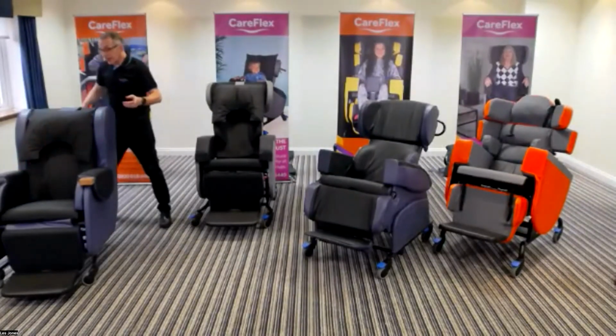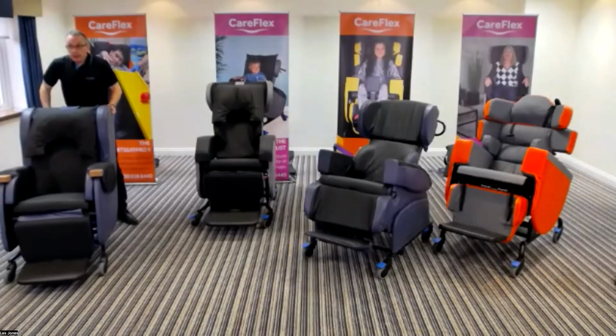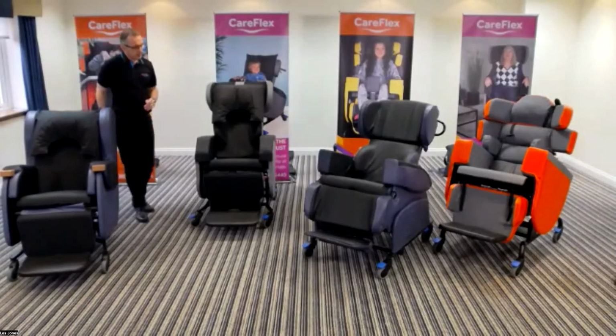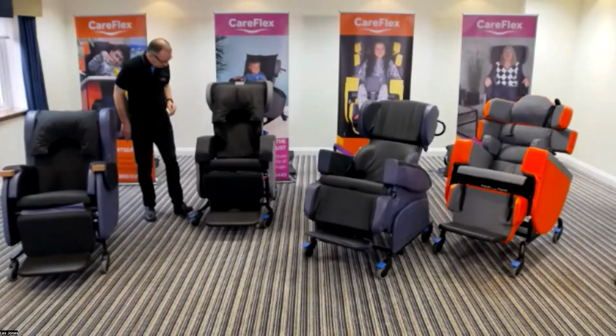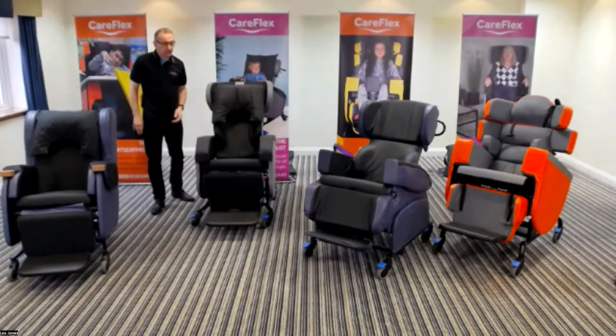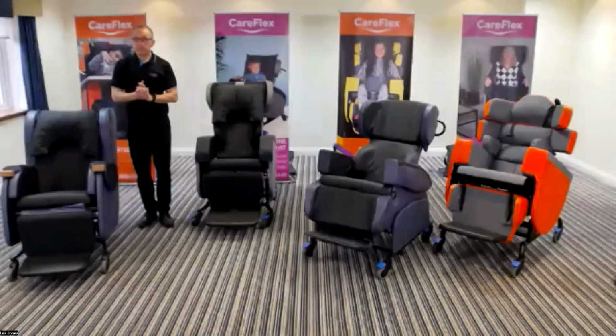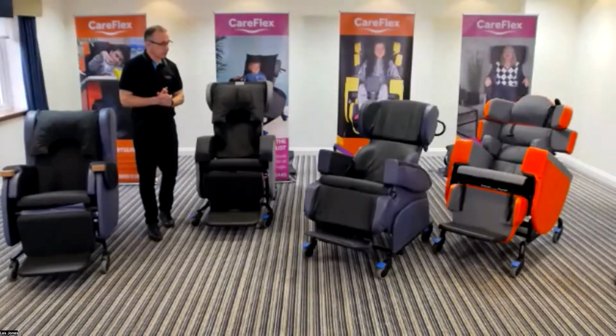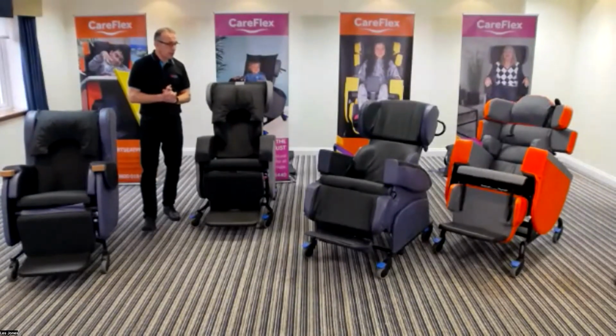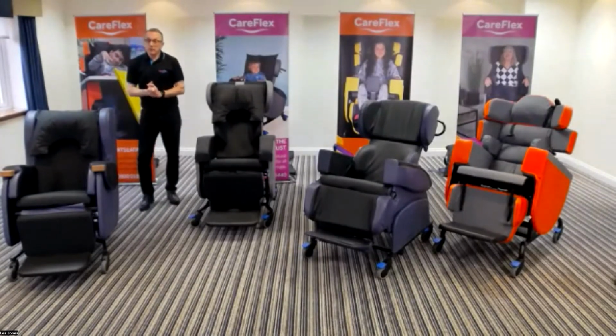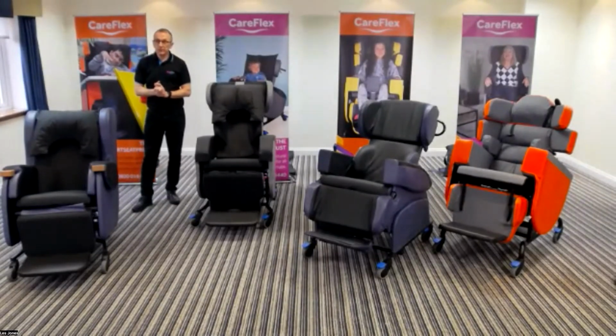Yeah, it's good. What I do want to say though, because Les also mentioned tilt in space and back angle recline, and differentiated between them both. If you're new to seating and those are terms that you're not aware of, we've got a good leaflet on back angle recline and tilt in space. How are they different, and more importantly, how to use them safely and appropriately, because they're not going to be safe and appropriate for everyone.